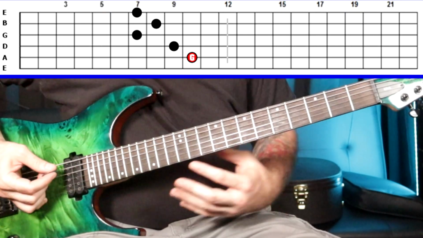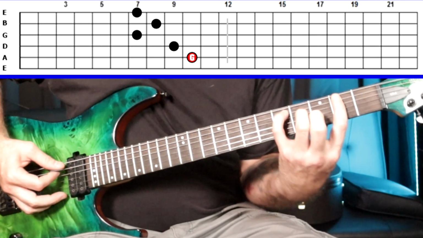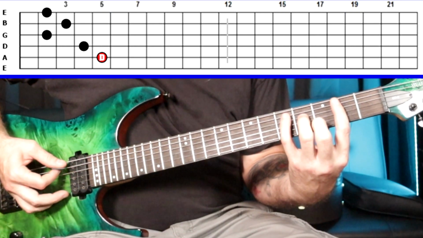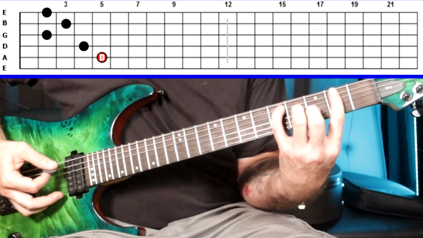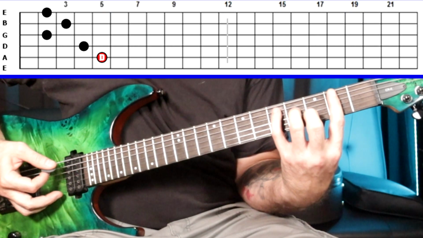It's the same shape. So how is intervals going to take me further faster here? Well, let's start out with this D major chord shape right here. So I just need to know this shape right here, which according to the CAGED system is called the C shape. And instead of looking at this as individual notes, I'm going to look at it by intervals.